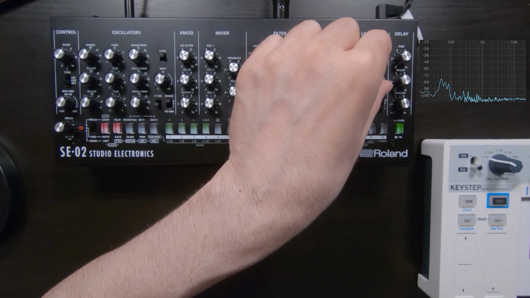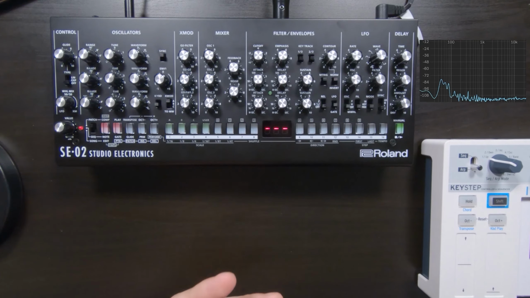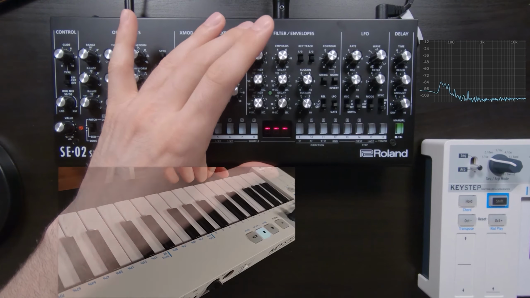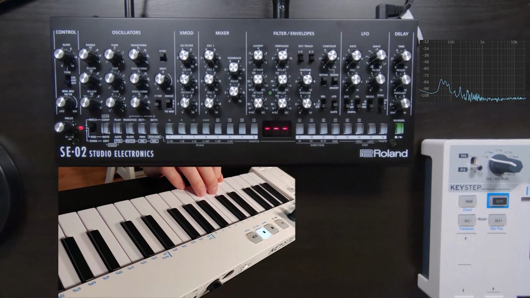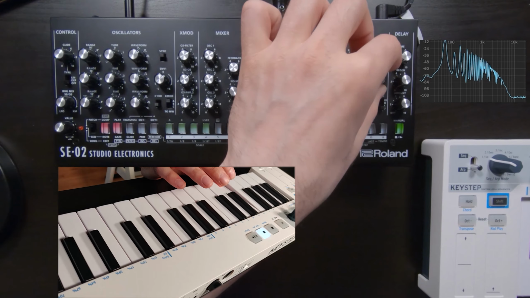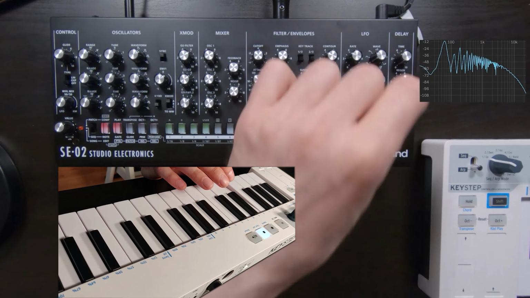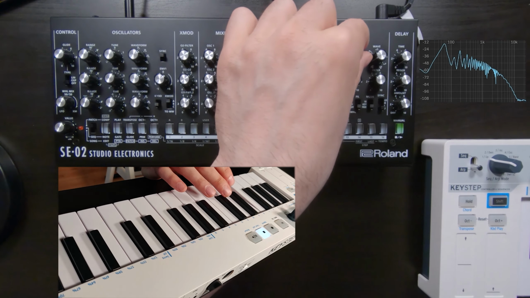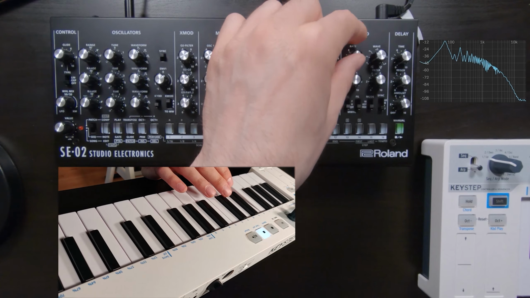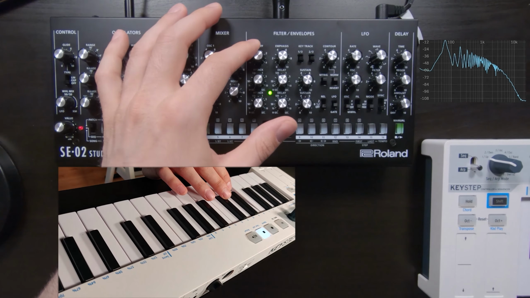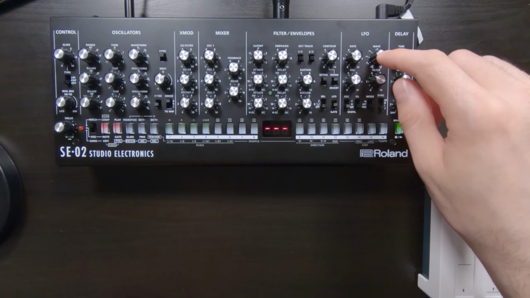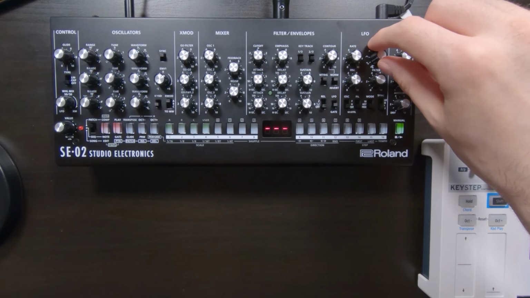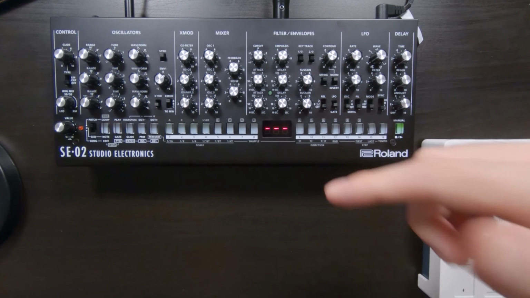Next to that, we've got the filter knob, which adjusts the depth to which the LFO affects the filter. So if I bring the filter down a bit, I can adjust it with this knob and the LFO. And of course, we've got the wave knob. So here you can choose the waves you can use for the LFO to shape the sound.